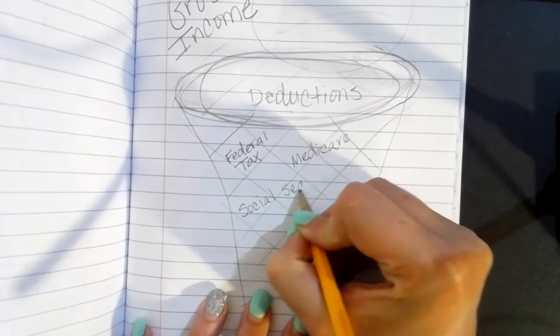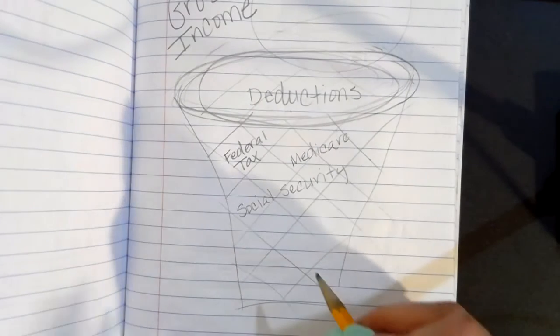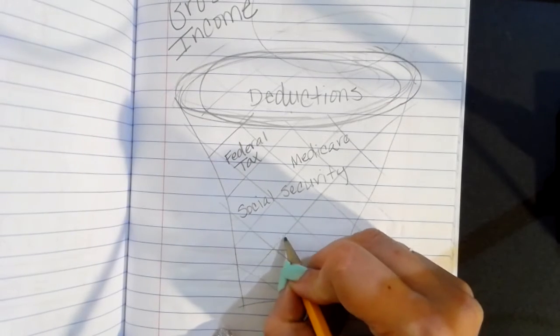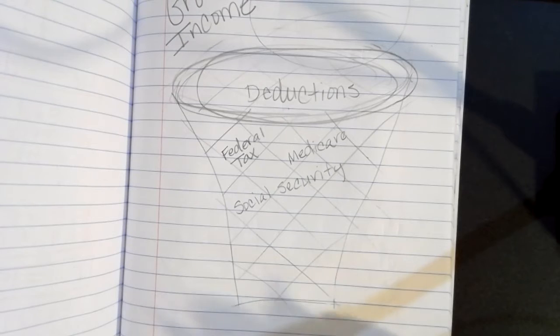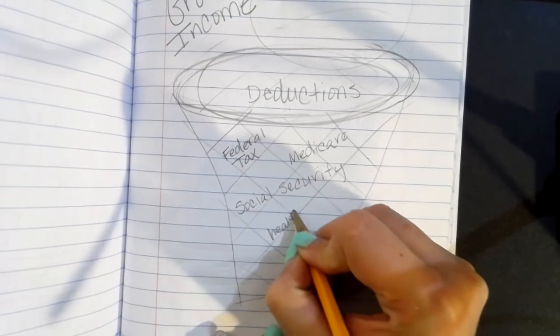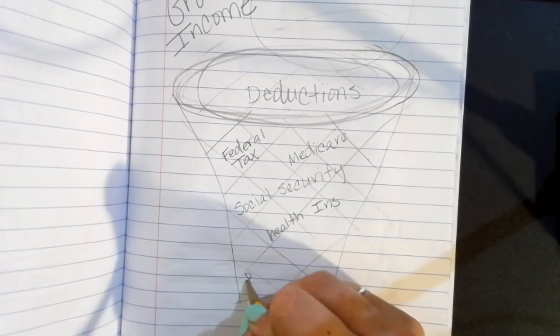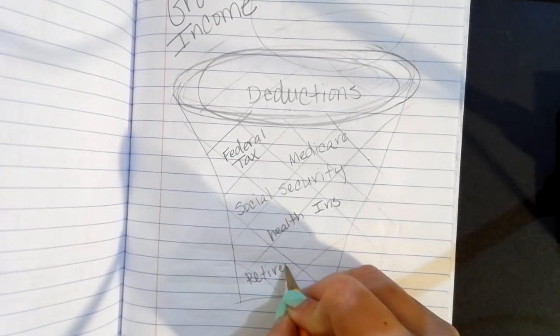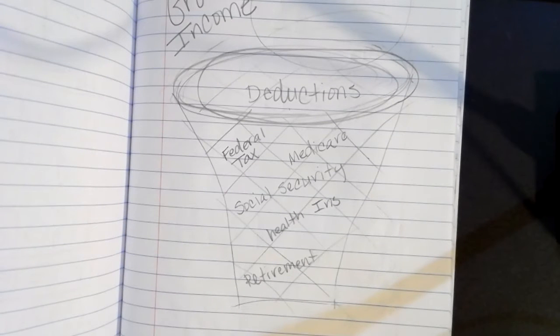These are all just fancy names for all the different taxes that come out. So local tax, all of those different taxes come out, okay? Other deductions, such as your health insurance, okay? Retirement. Those are all some things that come out of our paycheck.